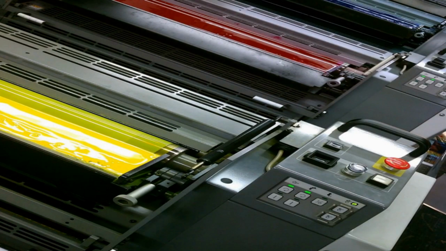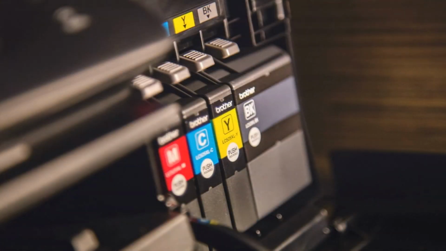So cams actually play a vital role in printing and paper handling. In the printing presses, cams control the precise movements of the rollers, ensuring accurate ink distribution and impression on the paper. In office photocopiers, cams facilitate the smooth feeding of paper through various components.